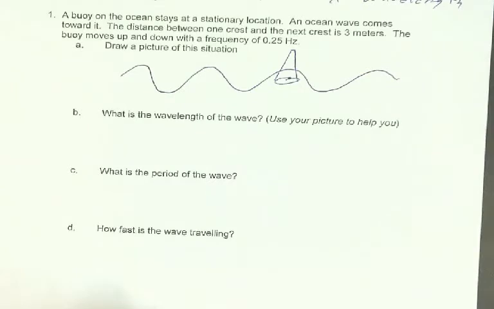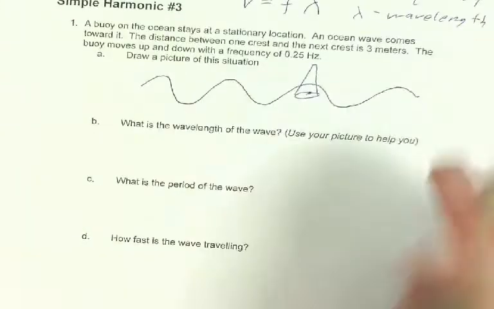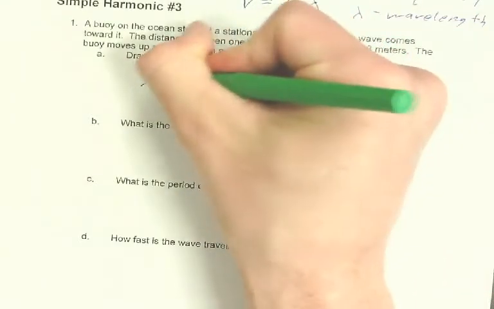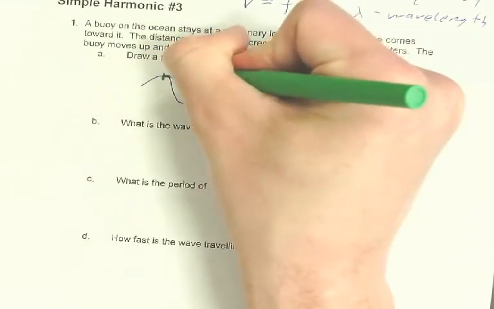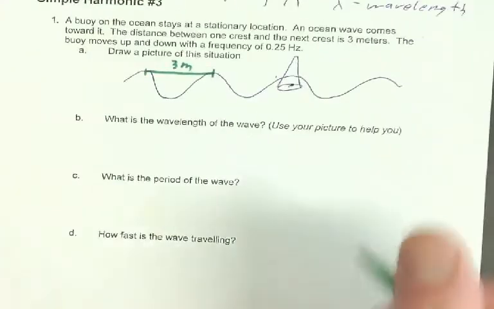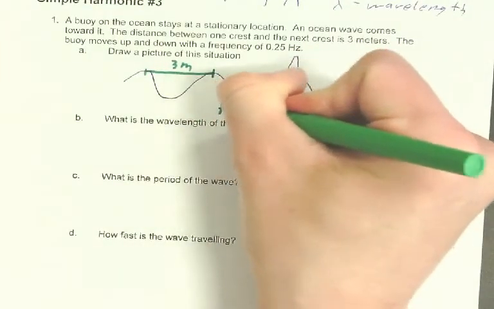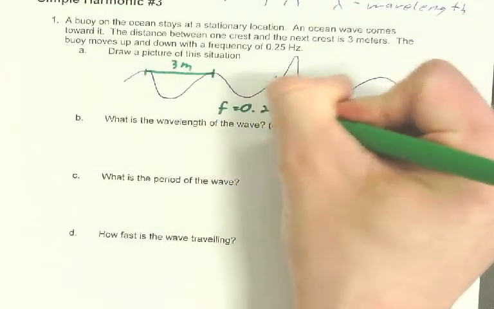Okay. And it tells me that the distance between one crest and the next is 3 meters. So from here to here is 3 meters. And it also tells me that the frequency is 0.25 hertz. So I'm just going to write that down. There's not really a place to label that.